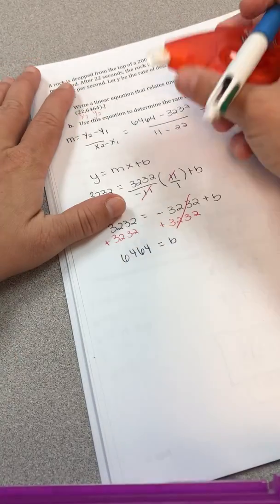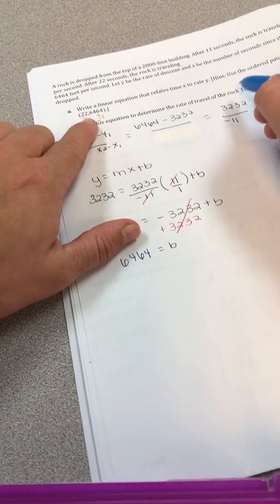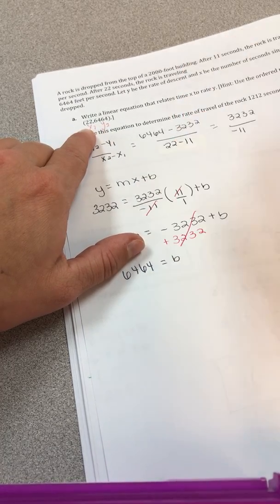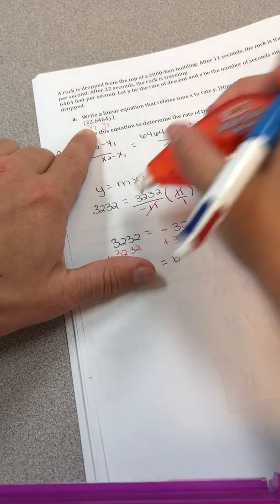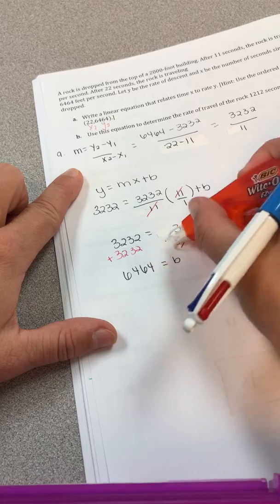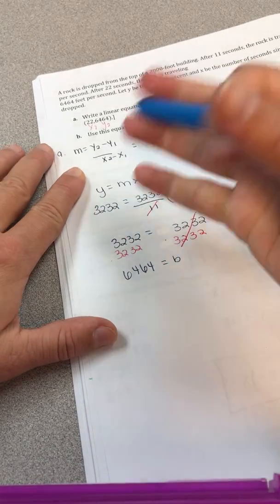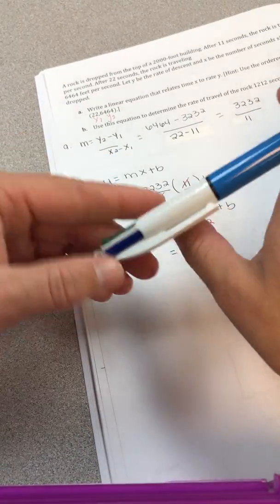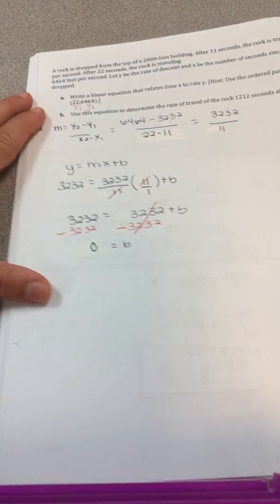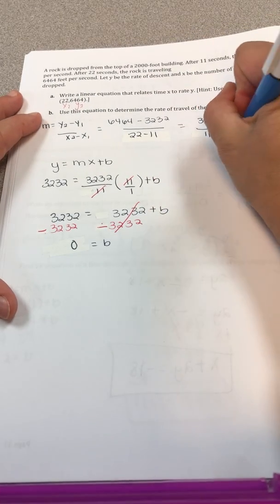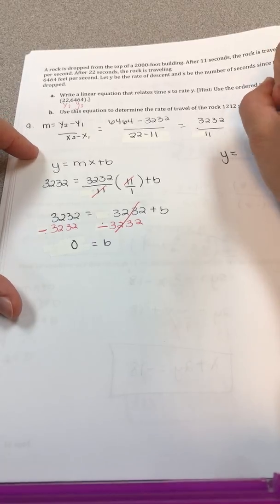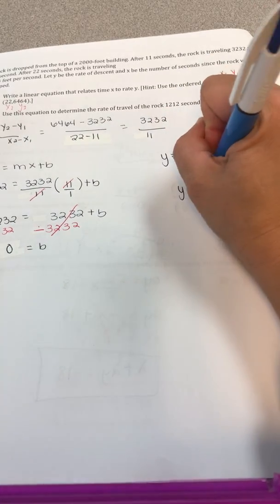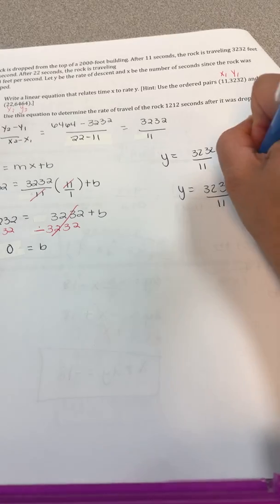I'm sorry, I switched these up here. I just realized that. We started off with y2, so y2 is 22 minus 11. So this will be positive 11. So this will be positive right here, and this will be positive right here, and then these will change to negative. So here we go. Our b value is 0. That looks better. Our b value is 0. So now going back, our y equals, our slope was 3232 over 11x, and our b was 0, so plus 0. I don't really need to write that plus 0, so 3232 over 11x is our answer for letter A.